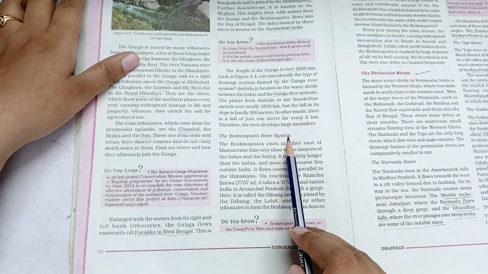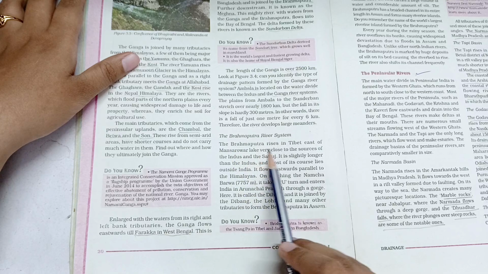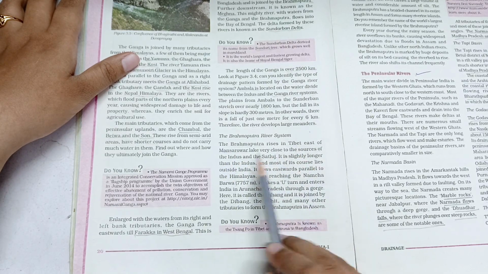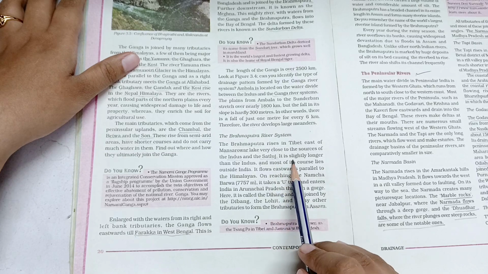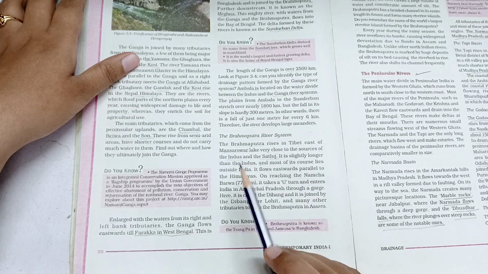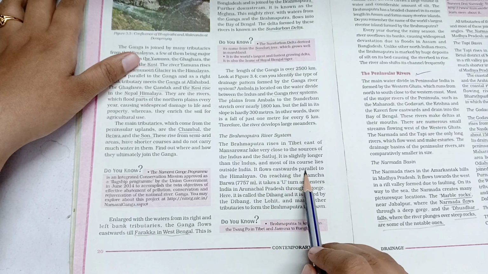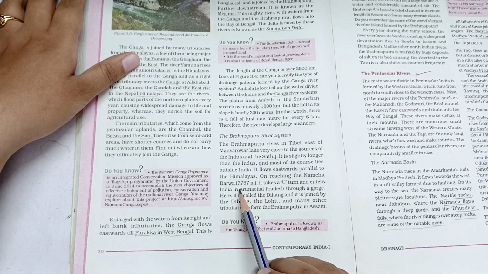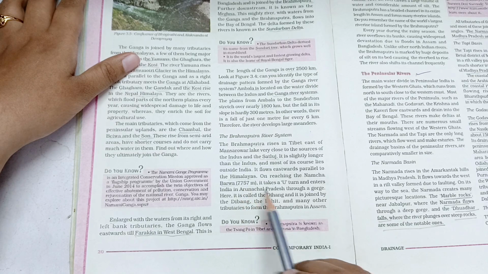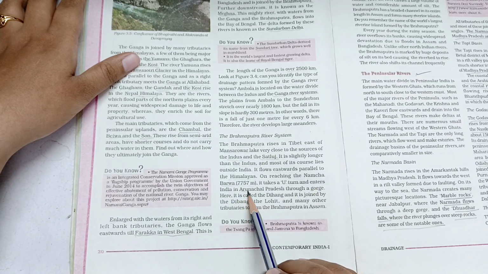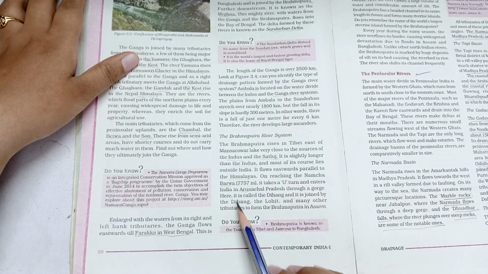The Brahmaputra river system. The Brahmaputra rises in Tibet east of Mansarovar Lake, very close to the sources of the Indus and the Satluj. It is slightly longer than the Indus and most of its course lies outside India. It flows eastward parallel to the Himalayas. On reaching the Namcha Barwa, 7,757 meters, it takes a U-turn and enters India in Arunachal Pradesh through a gorge.